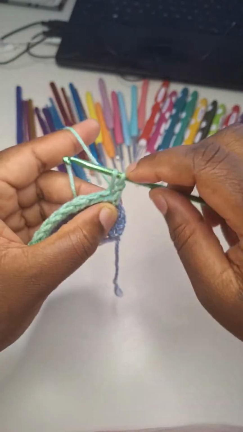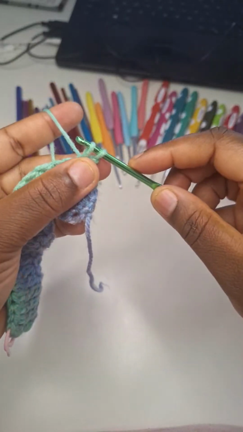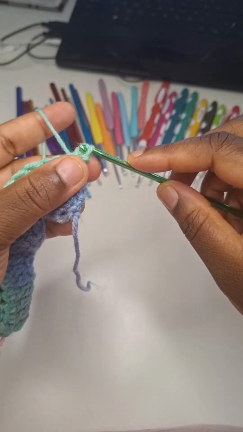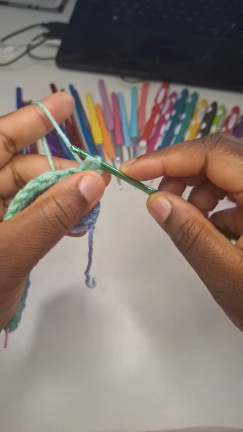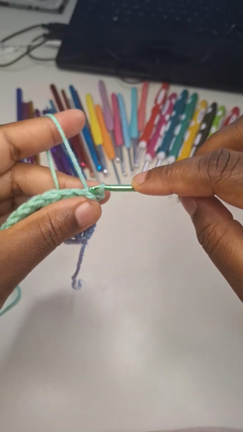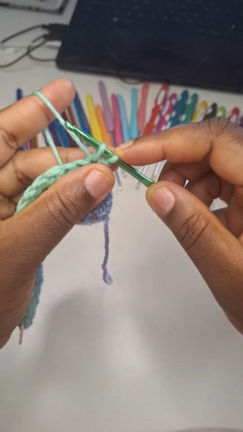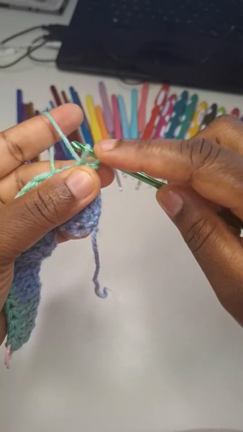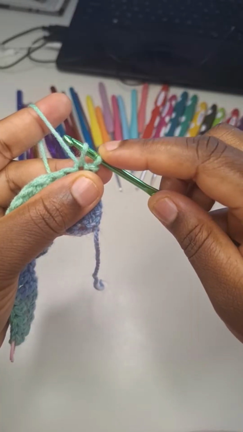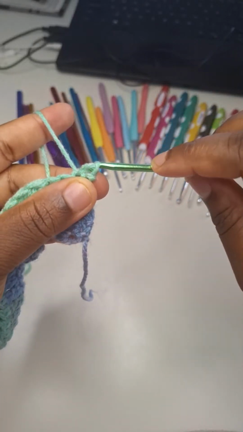Now we have 2 loops on our hook, and then we pull through the, let me show you, we have 2 loops like this, right? And then we pull through this other loop here, like so.